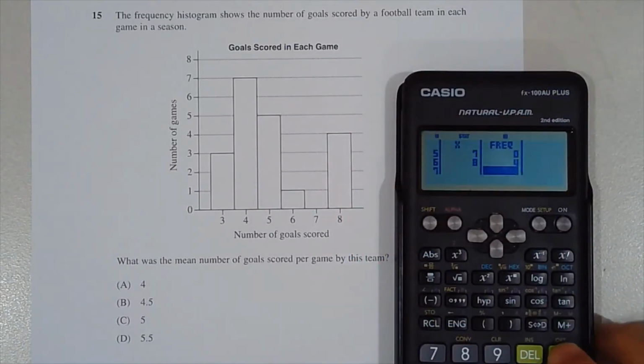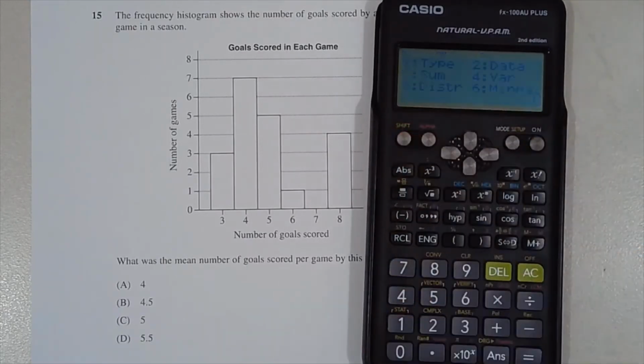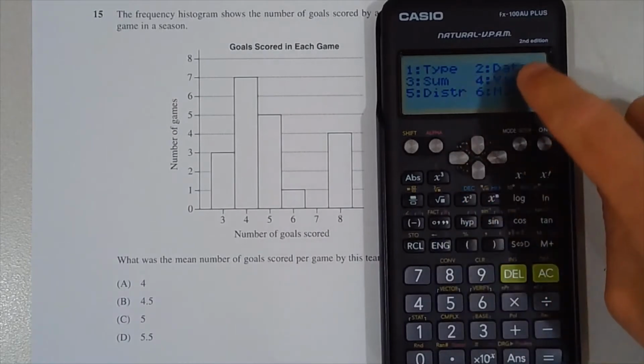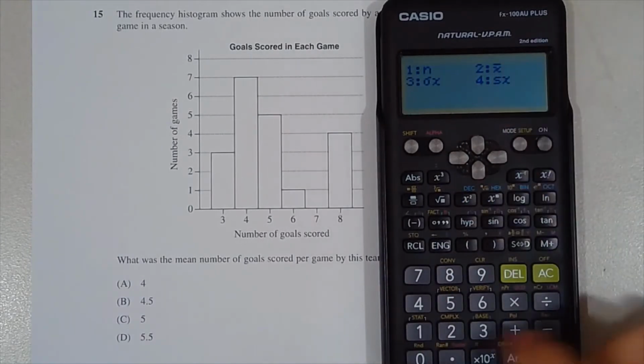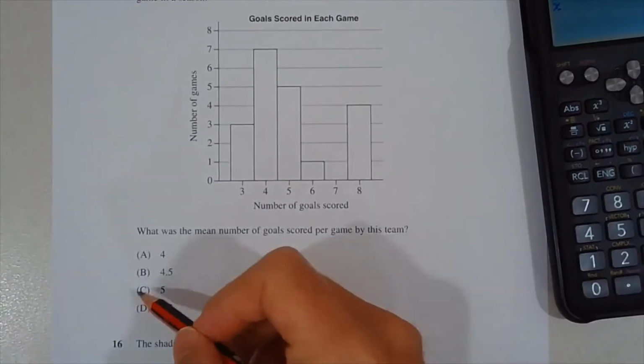Now press AC, and then shift 1 to bring up our stat menu, and then number 4 var, and number 2 x bar, and equals, and we get 5. So the answer is option C.